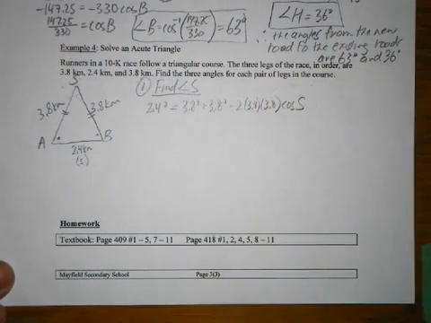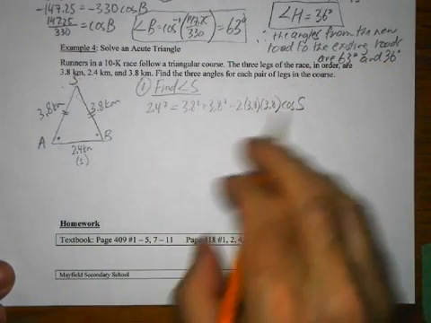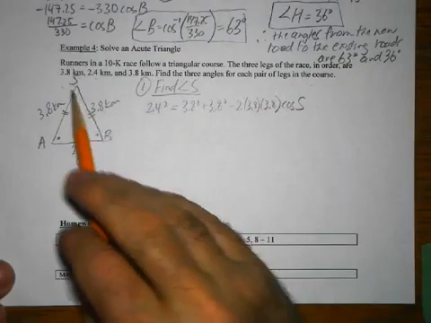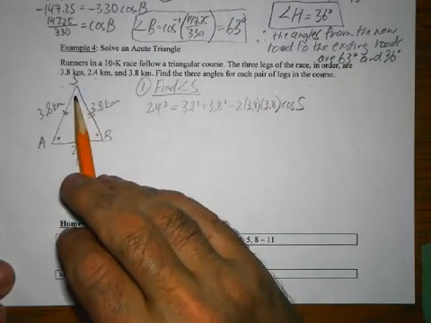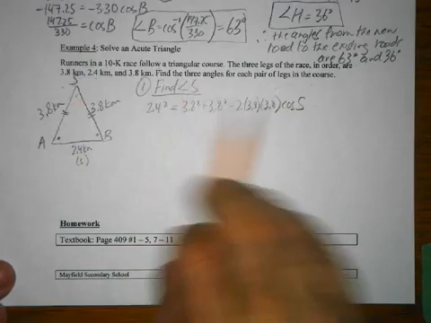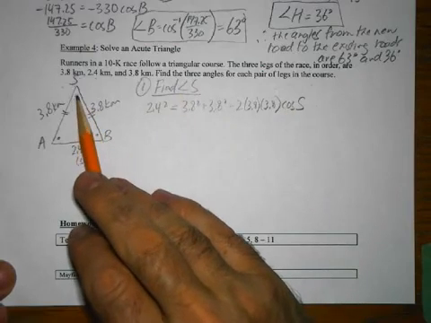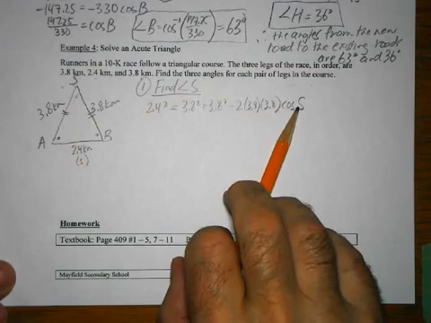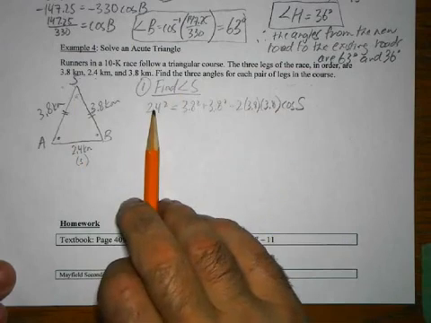Okay, so hopefully you can see where that comes from. It all starts from, I want to get that angle. The cosine law only has one angle in it. So if I'm looking for that angle, that's got to be that letter over there, which makes this the opposite side, and these two are the other two sides.